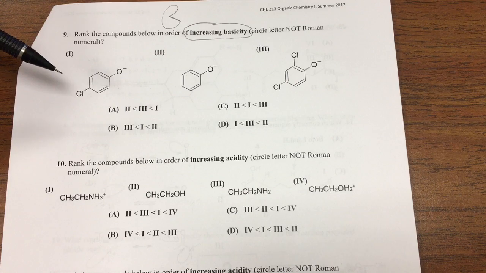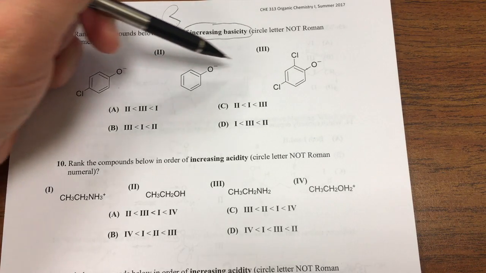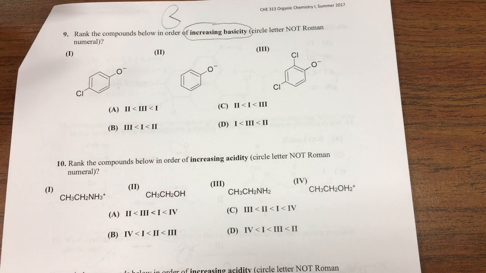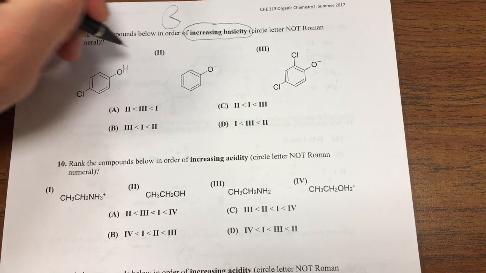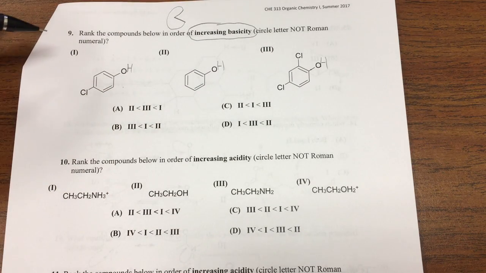Or the weaker the acid, the stronger the conjugate base. So we look at these right here, and we're looking at a trend here. We're going to jump forward a little bit with the lecture. If I put an H on all of these right here, which one of these is going to be the strongest acid? Which one of these is going to be the weakest acid?